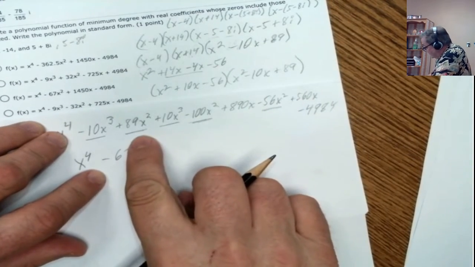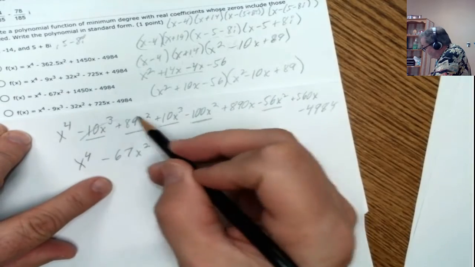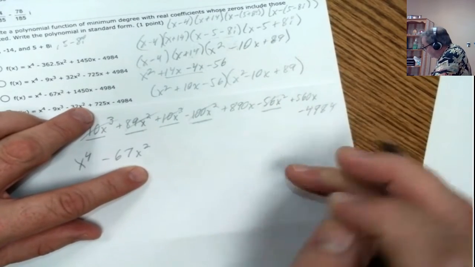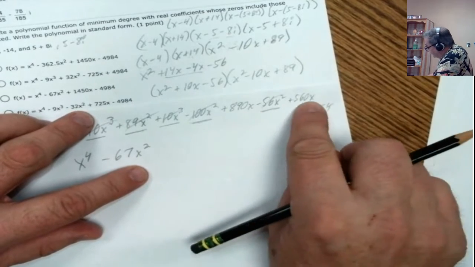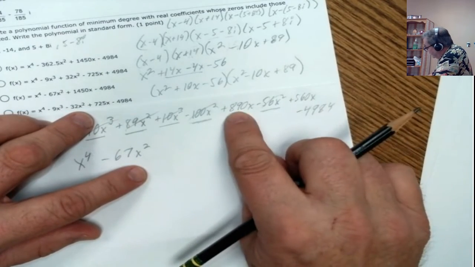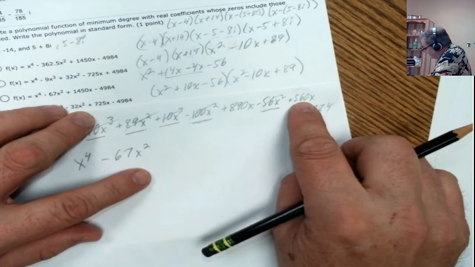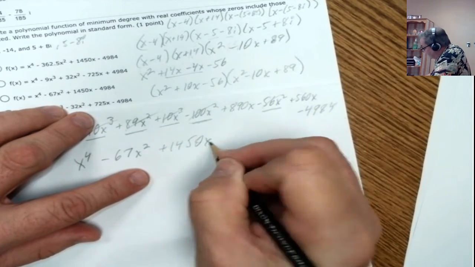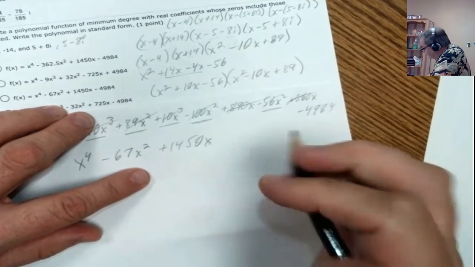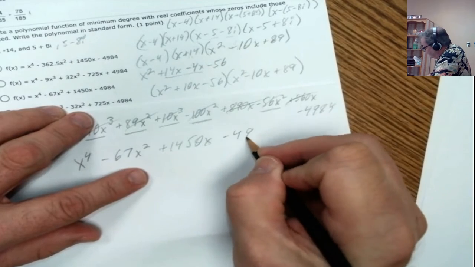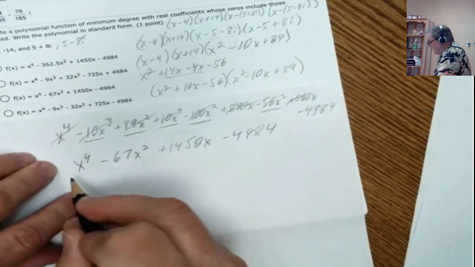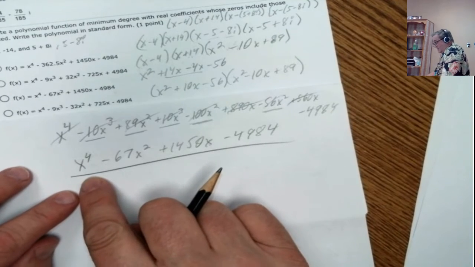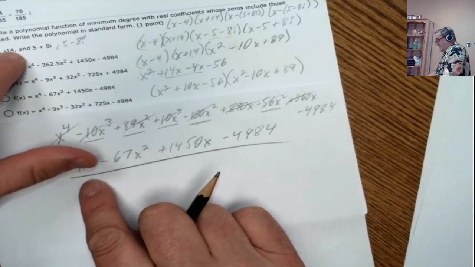Okay, so that takes care of, we've done those terms. We've done the x fourth. We've done this squared, and this squared to combine them. We have two x terms, so 890 plus 560, so that's 1450x. Okay, and then we just have the constant, negative 4984. Final answer. That is the lowest degree polynomial that has these four zeros.